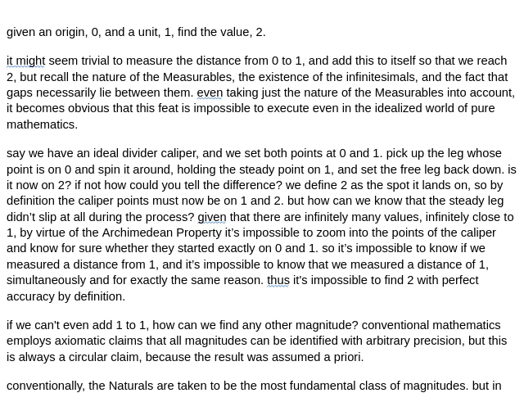Alright, so we have a seemingly simple problem, right? Given an origin and a unit 1, find the value 2. It might seem trivial to measure the distance from 0 to 1 and add this to itself so that we reach 2, but recall the nature of the measurables, the existence of the infinitesimals, and the fact that gaps necessarily lie between them.